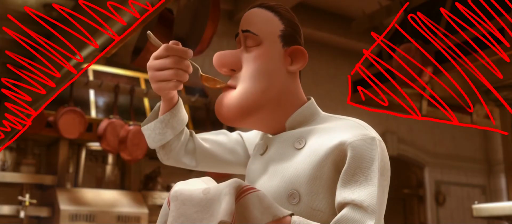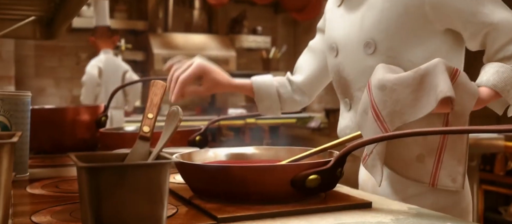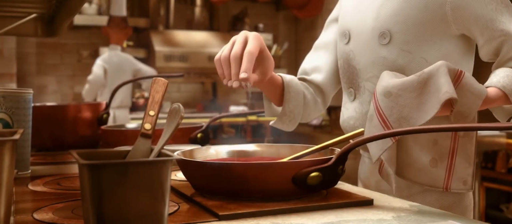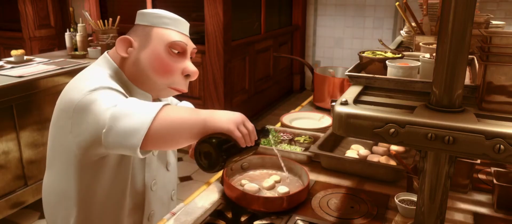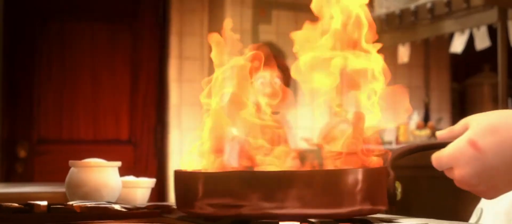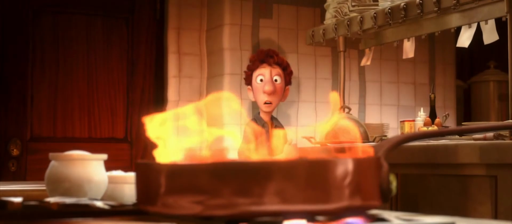The negative space in the shot leads our eyes to focus on the character. He then puts down the spoon and sprinkles a pinch of salt into the pan, foreshadowing the action of the next shot. And here our protagonist is introduced. The fire started up by the alcohol becomes the symbol of his situation at that moment in the story. The shot is positioned as if he is emerging from the fire.